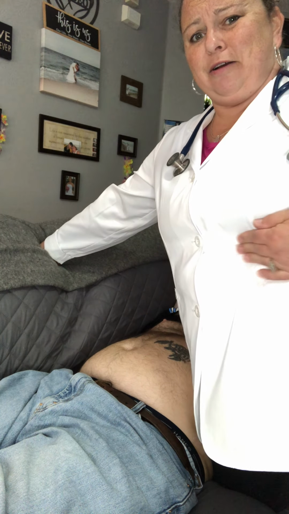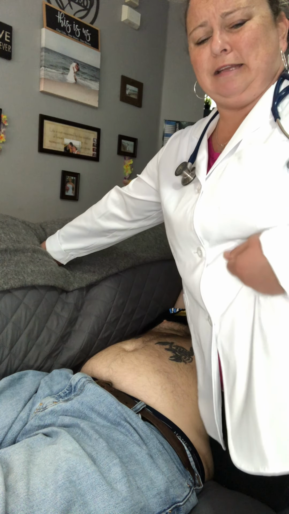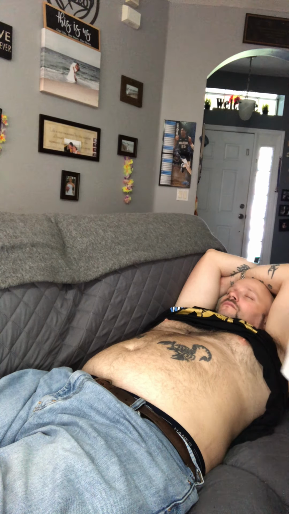I've had my gallbladder out, and I don't think I would have let anybody touch me that deep on that side when it was hurting, but that would be the test.